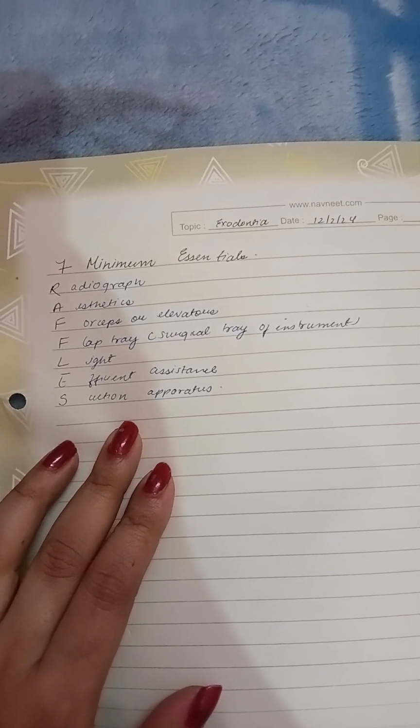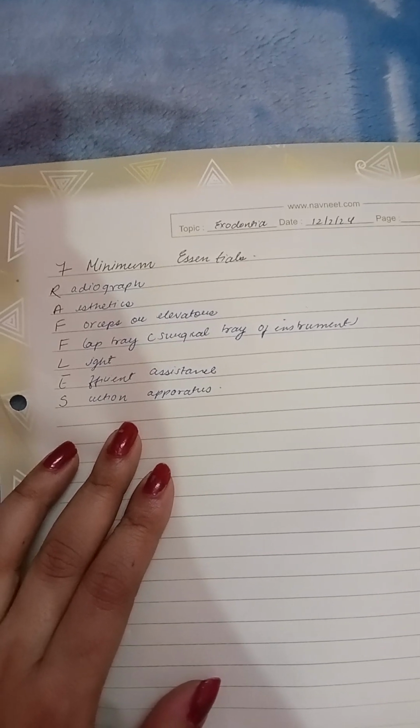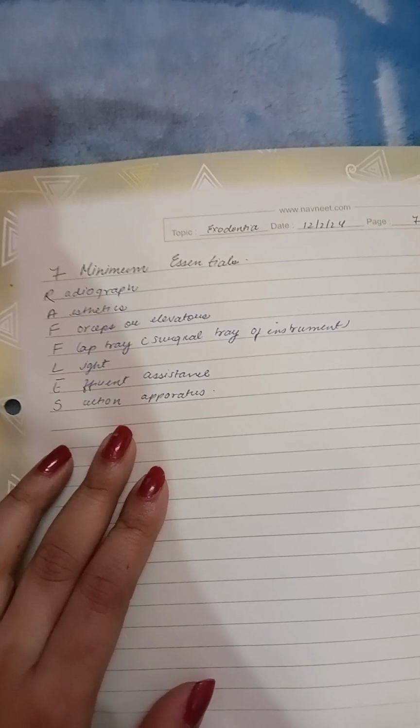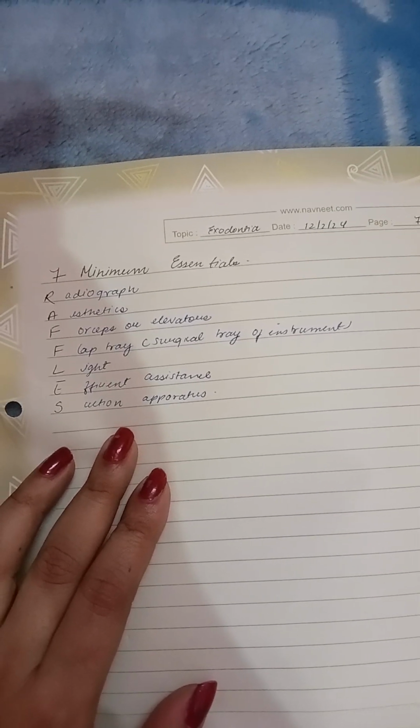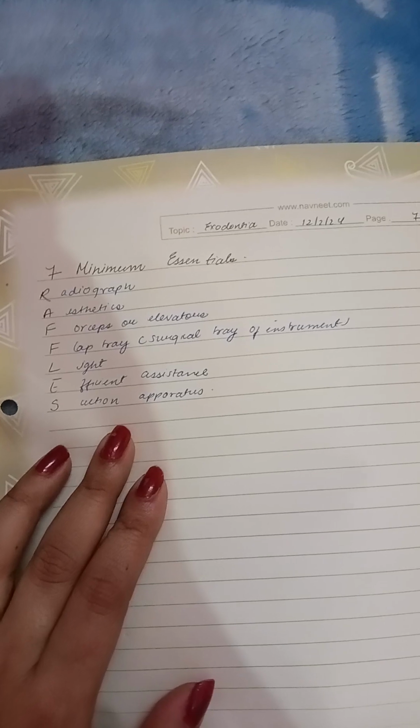Okay guys, finishing today's class, we'll be dealing with patient position and instruments and some of the techniques in detail, how we will do when there is closed approach or how we'll do when there is open approach.